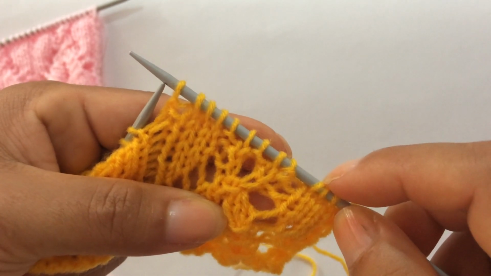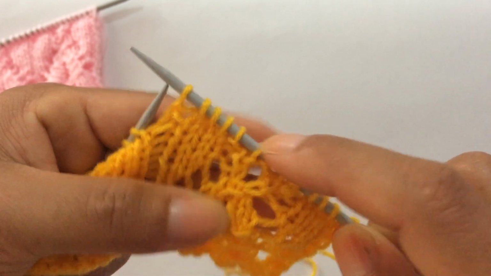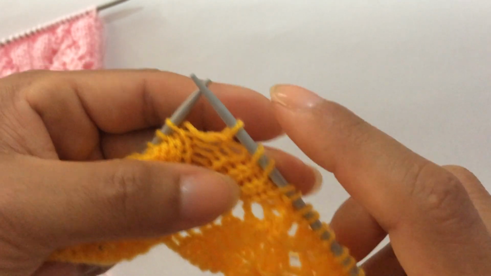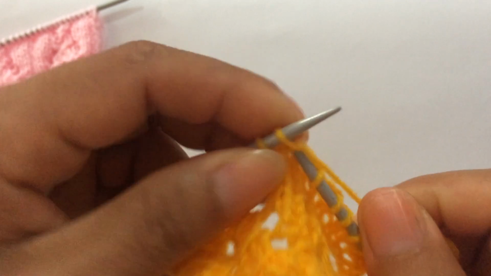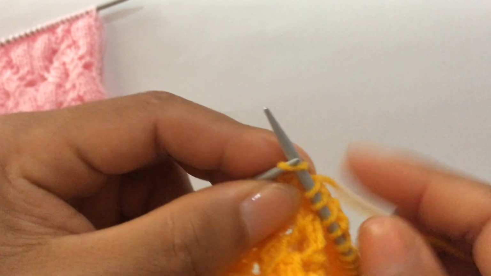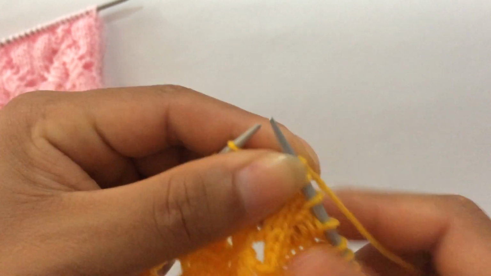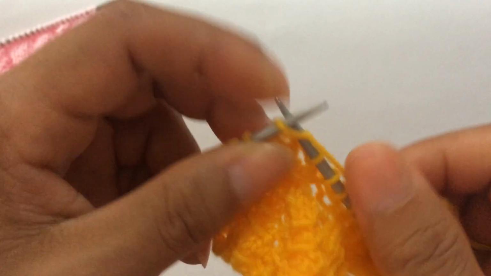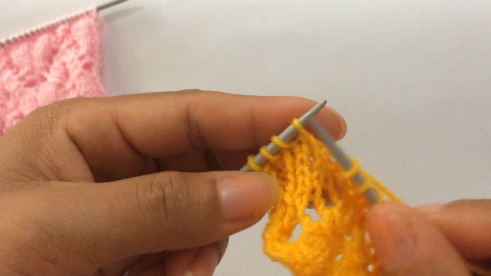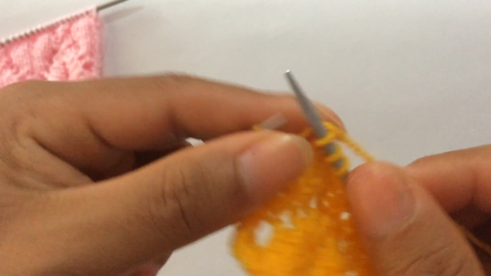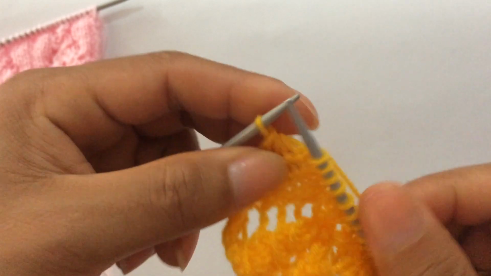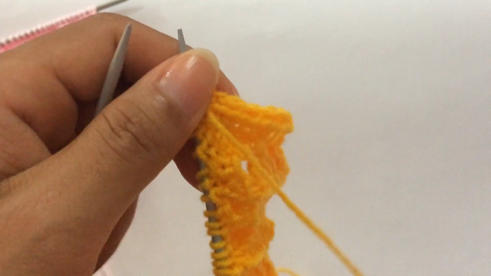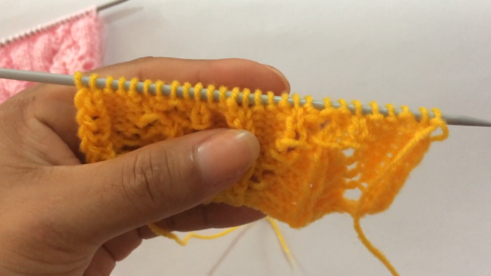Knit 3, purl 1, knit 1 3 times, purl 1, knit 1, 1, purl 1, knit 1, 2, purl 1, knit 1, 3, and then knit 2, purl 1. Again, knit 3, 1, 2, 3, purl 1, knit 1 3 times, purl 1, knit 1, 1, purl 1, knit 1, 2, purl 1, knit 1, 3, and knit 2, purl 1. Your edge stitch, knit on the right side. Row 12, knit on knit stitch and purl on purl stitch.